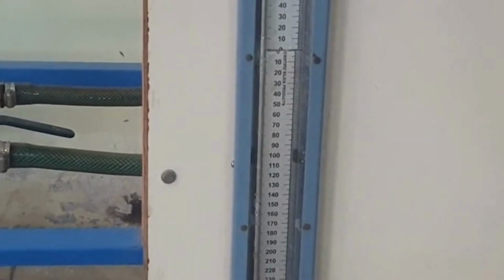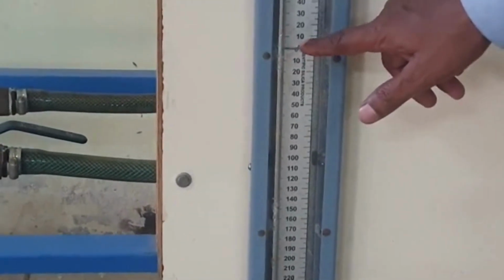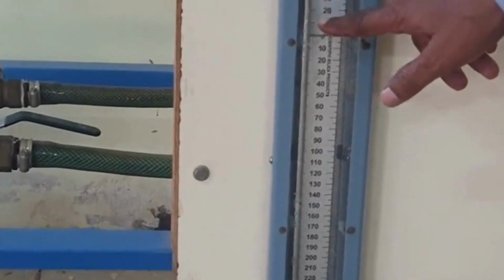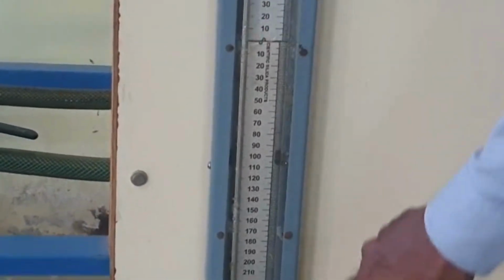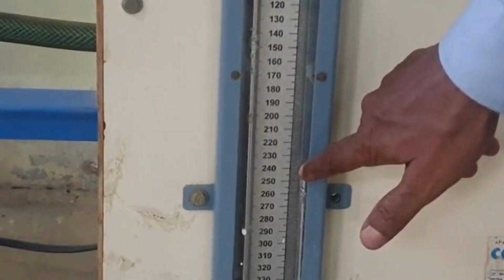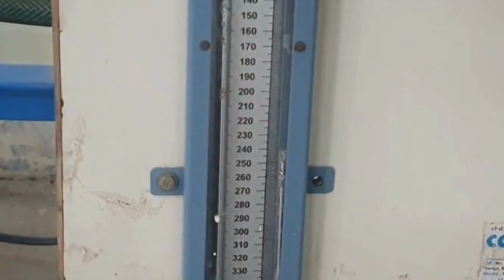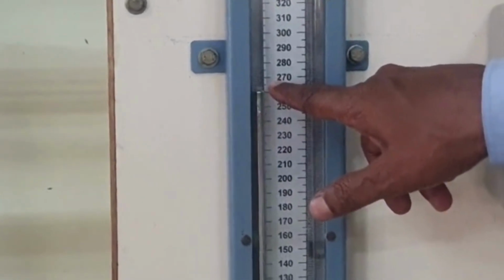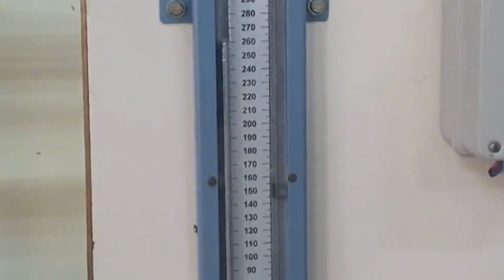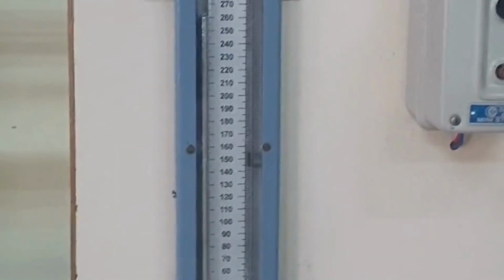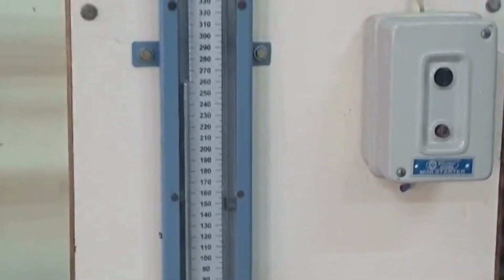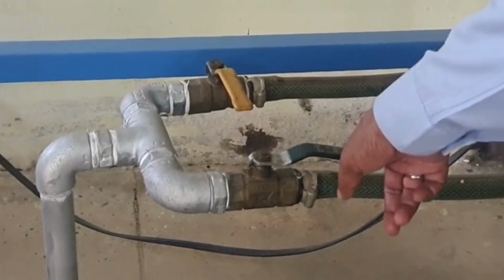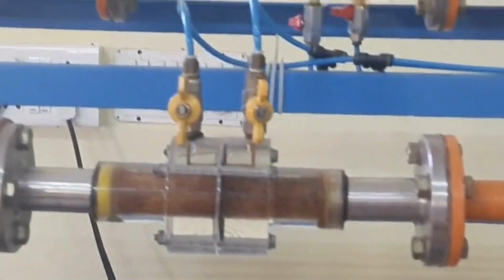Below the 0th level, you have to note down the reading as H1. This is the 0th level and this is the H1 reading. Again from the 0th line, you have to note down the reading above as H2, so that you can calculate H1 plus H2, which gives the variation in the head. Maximum discharge has been allowed. The water is flowing through the pipe.